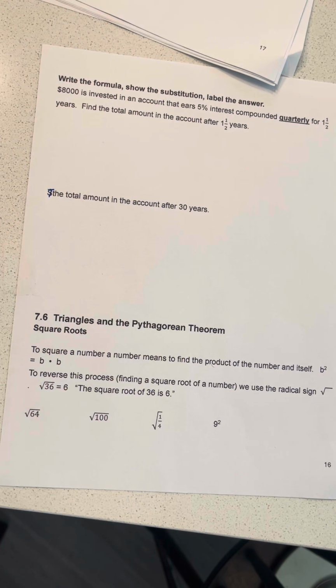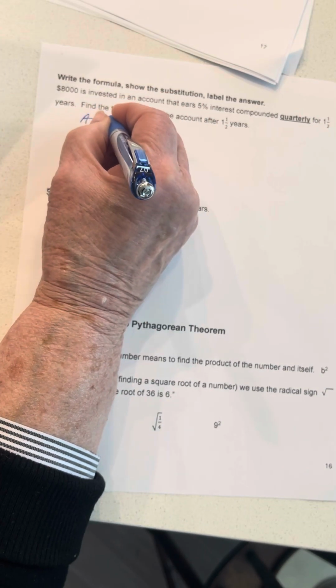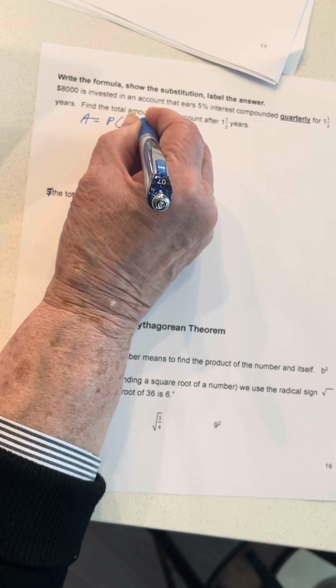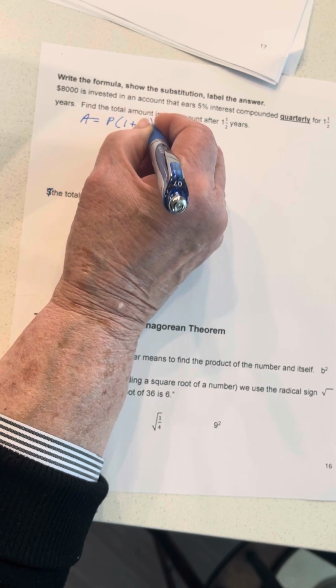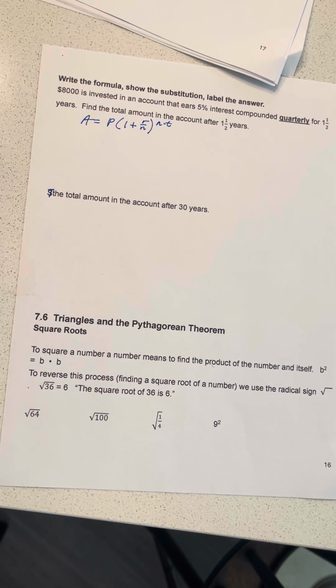All right, we've got another formula. Again, we're going to write the formula, show the substitution, and label the answer. So I'm going to write my formula. I just copied my formula down, and you'll be able to have this formula so you don't have to memorize it. And now we're going to substitute.